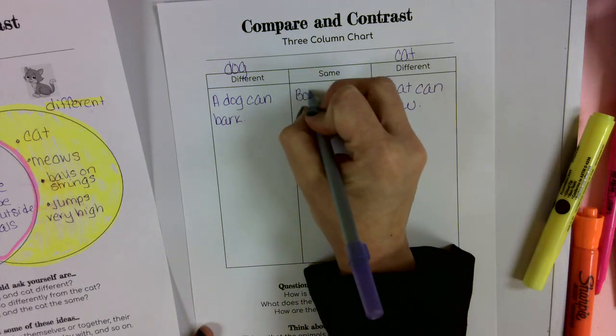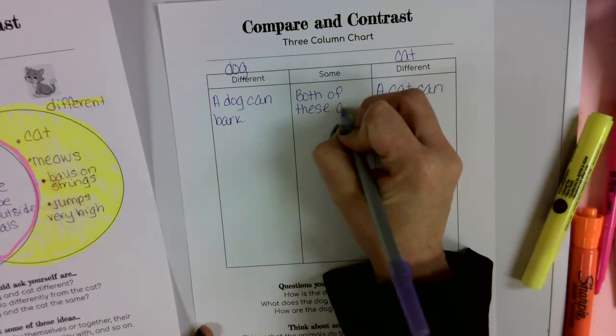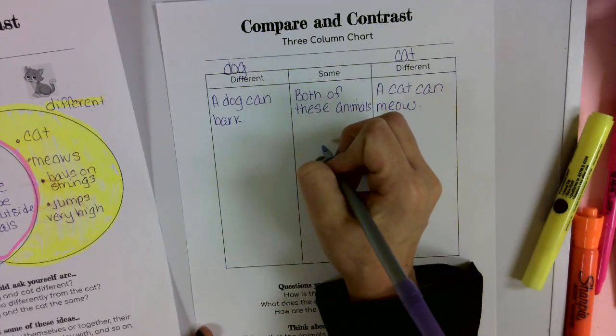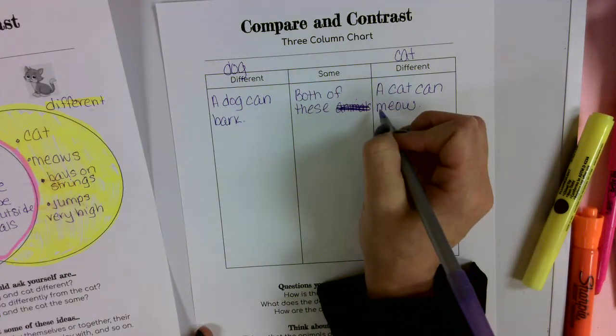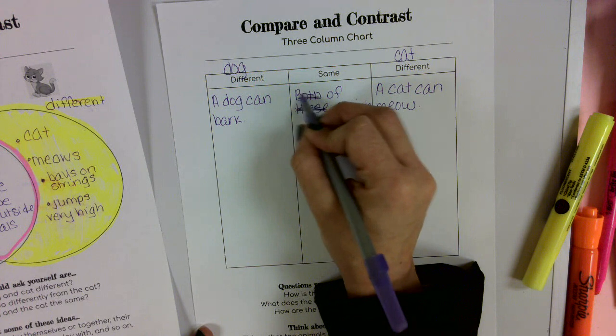Both of these animals. Whoops. See, everybody makes a mistake. Both of these, let me just take all that out.